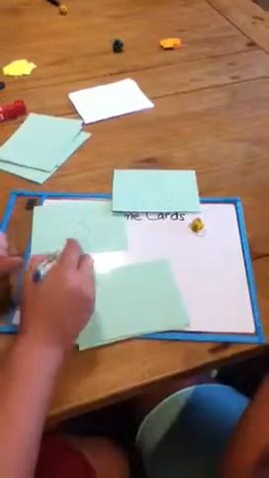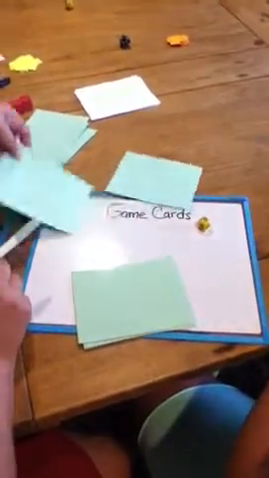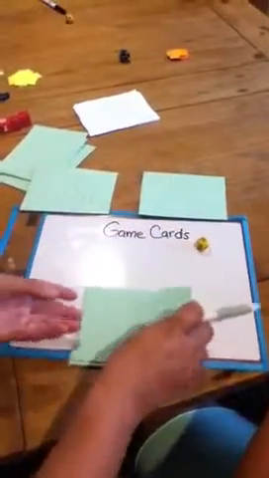So what we're going to do right now, we are going to make number bonds, but we want to leave off either a missing part or a missing whole. That way, we can play a game.